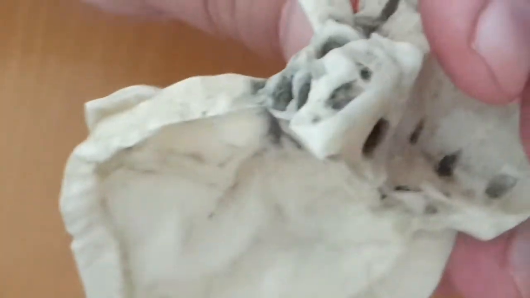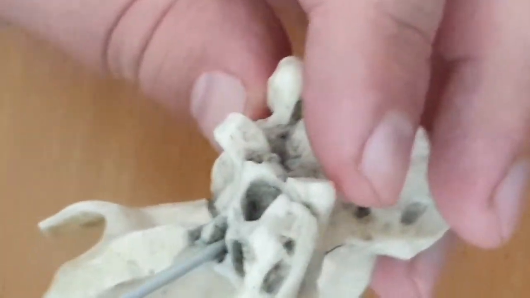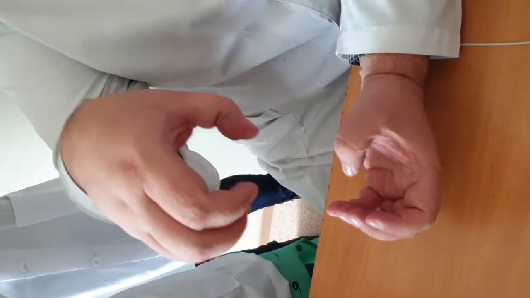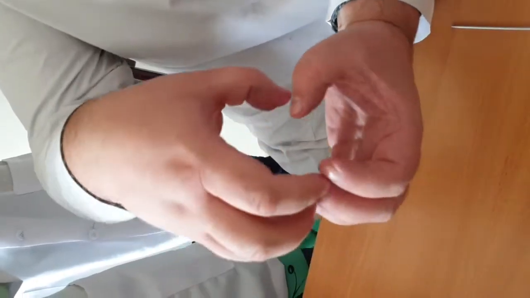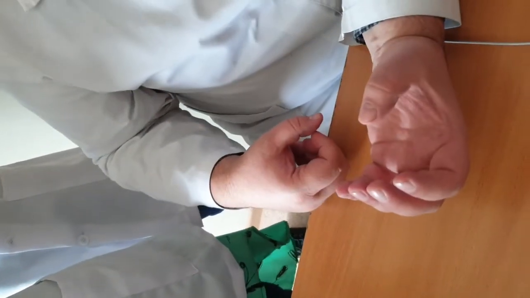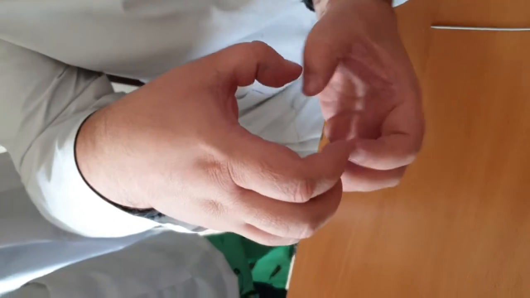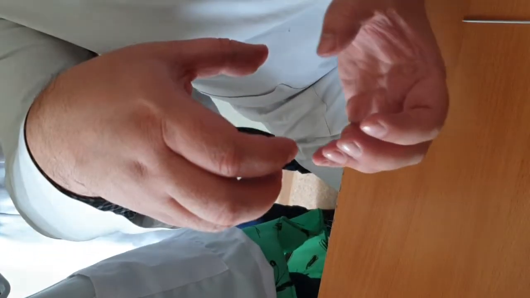Next canal is on the border between margo anterior of the pyramid and pars squamosa. Here it is, canalis musculotubarius. This canal consists of two halves. The upper half is semicanalis musculi tensoris tympani, the muscle which tenses the tympanic membrane. The inferior half is semicanalis tubae auditivae, the bony part of the auditive tube, this lower part of the canal. Is it clear?